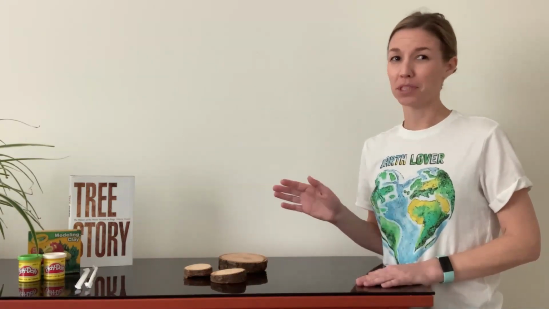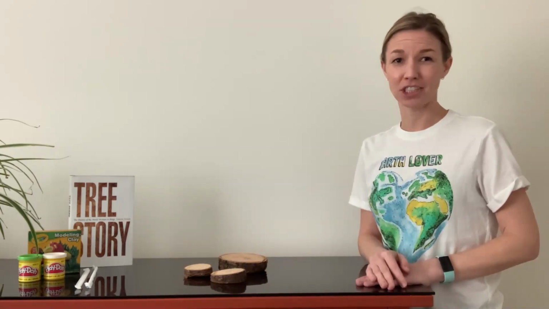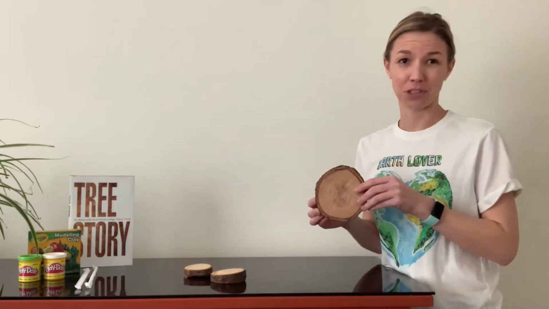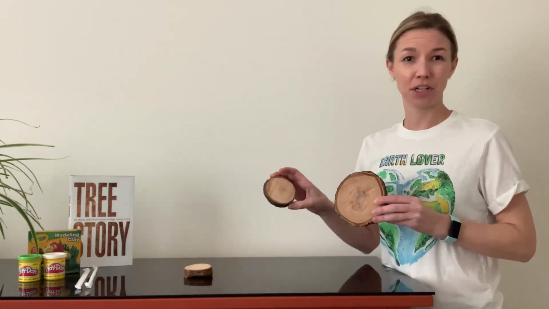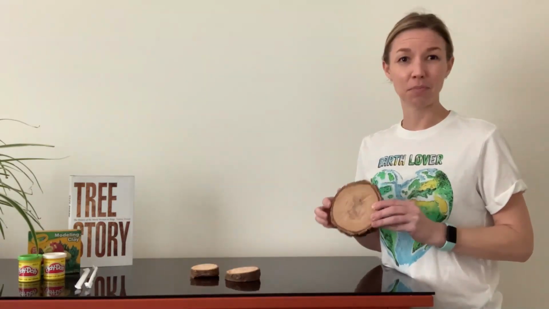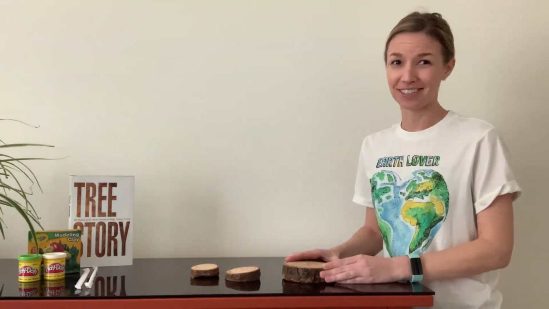I hit up Home Depot and Lowe's and Christmas tree lots, and I just ask them for the stumps that they cut off when they send Christmas trees home with people. So these are free ones that I got this year. And then all you need is some sandpaper and some elbow grease.